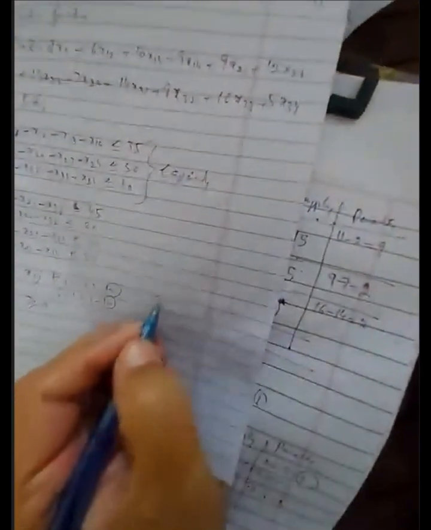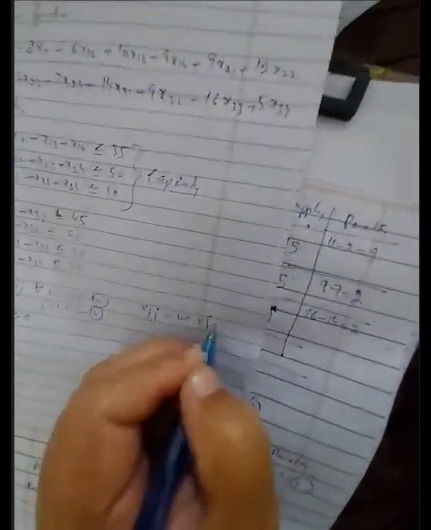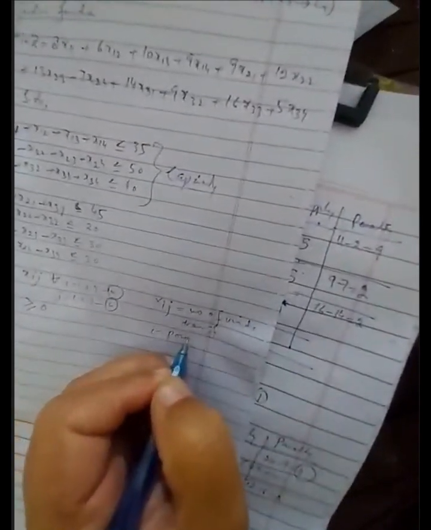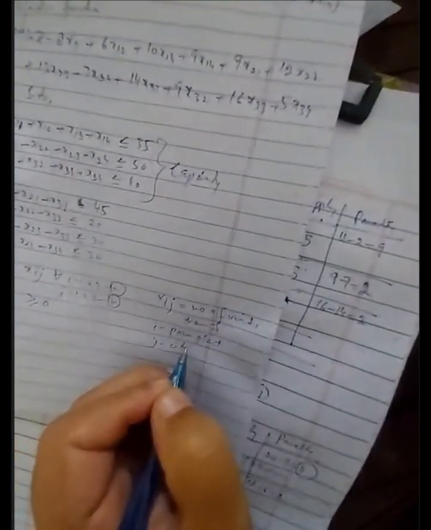If you understand the generic form of it, Xij is the number of units transferred, where i is the power plant and j is the city number. Do you understand the general form of it?